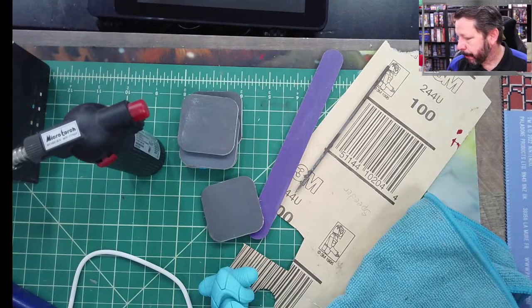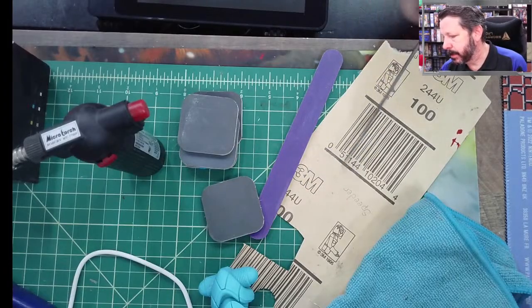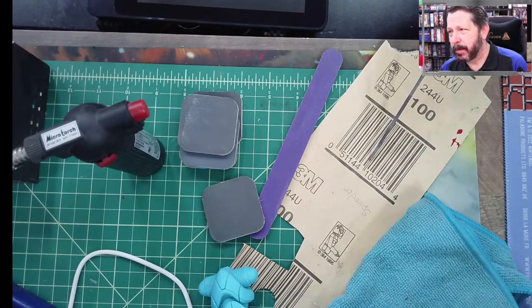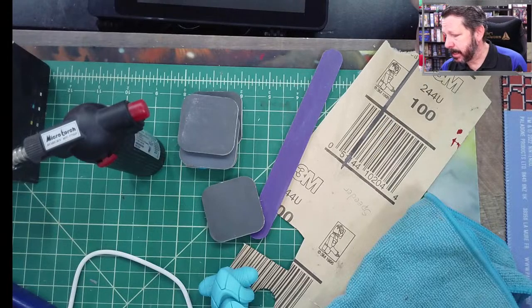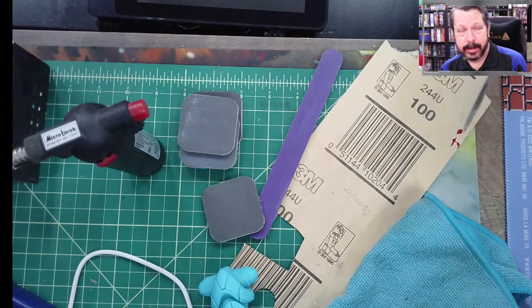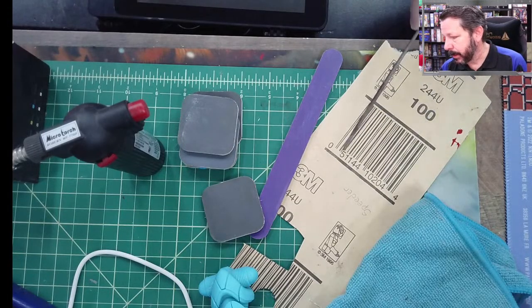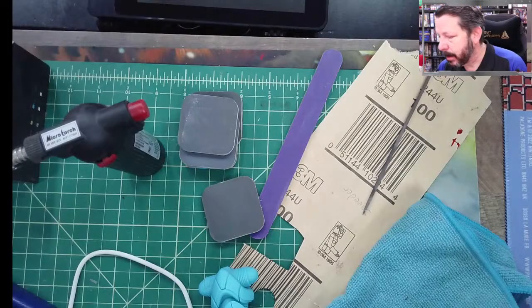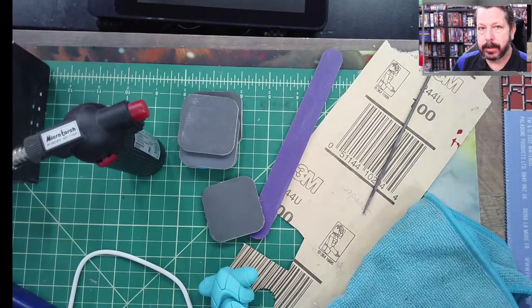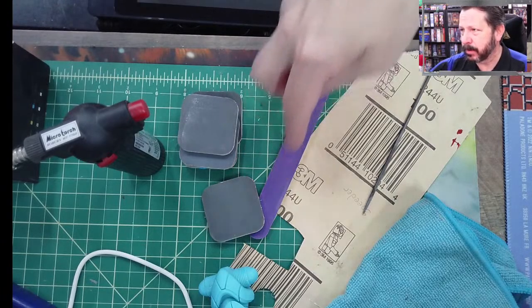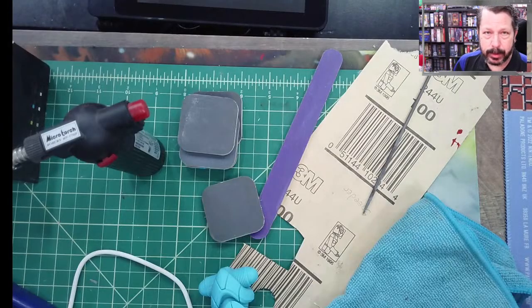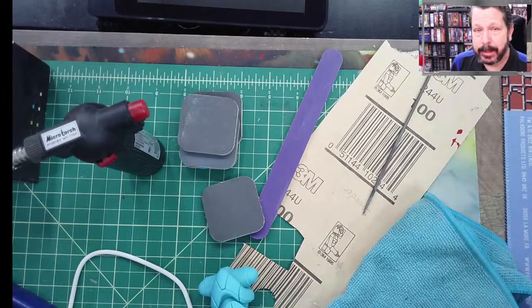So the other thing I was going to say is that some of these, particularly the paperback kind, will also say wet sand on them, and it doesn't mean you have to wet sand. It just means you can wet sand. Wet sanding is generally good if you're sanding something that's constantly clogging up your sandpaper with the dust of whatever you're sanding. Then wet sanding will help that not happen as often.